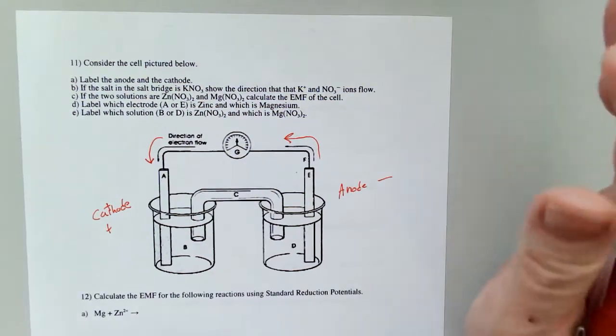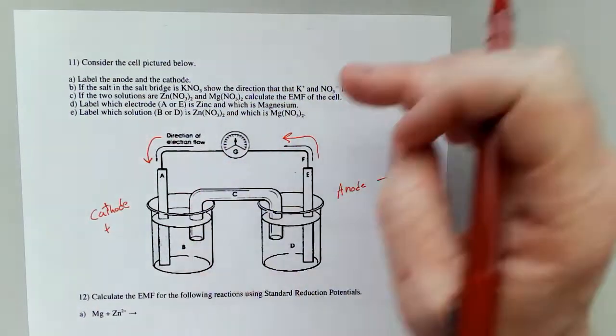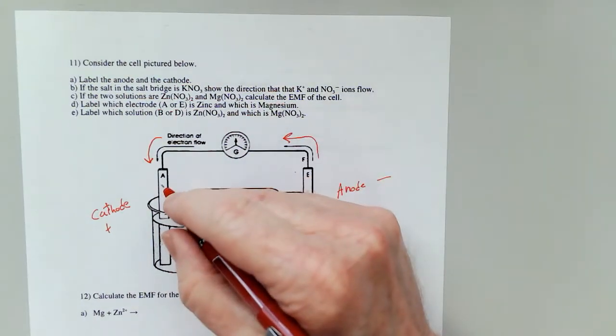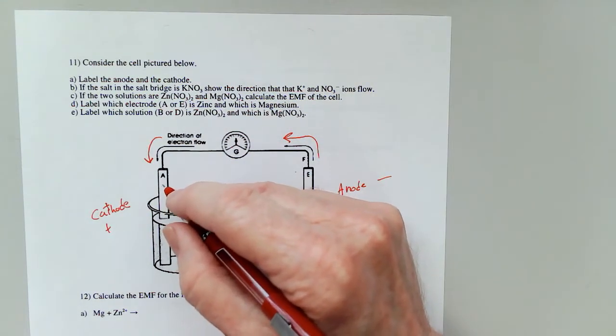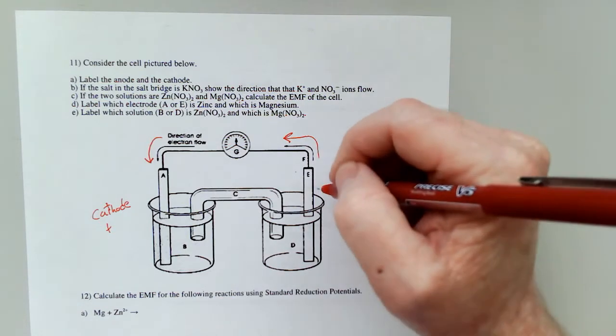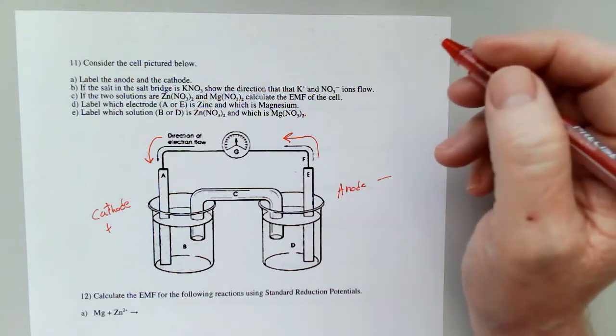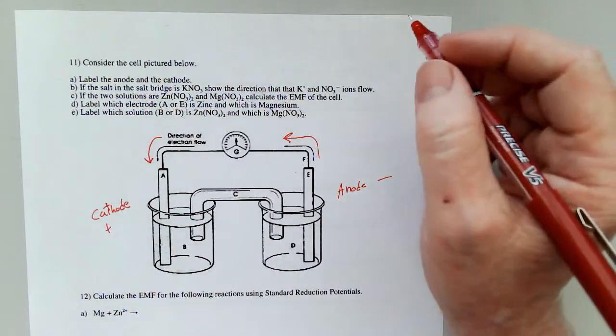Now, technically, this whole thing gets called the cathode, but in reality, it's that piece of metal that's labeled A. That's where the change is actually happening. Same thing over here, the anode, that piece of metal labeled E. So, label the anode and the cathode.